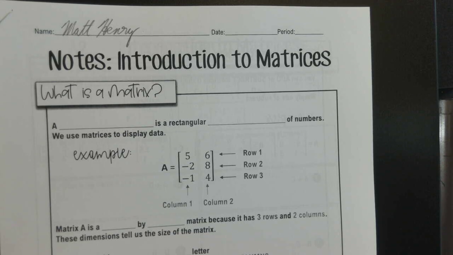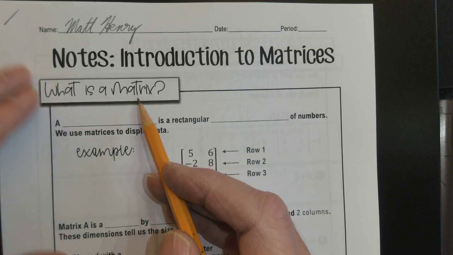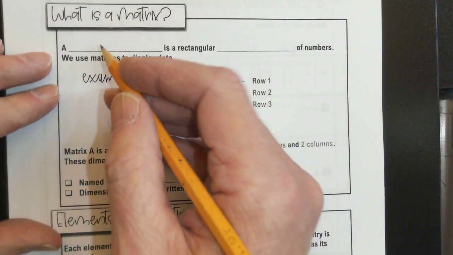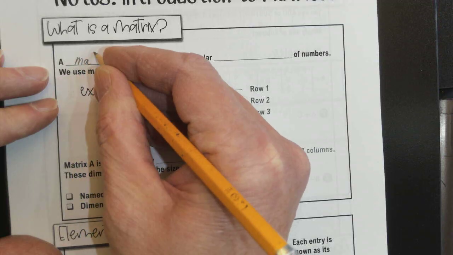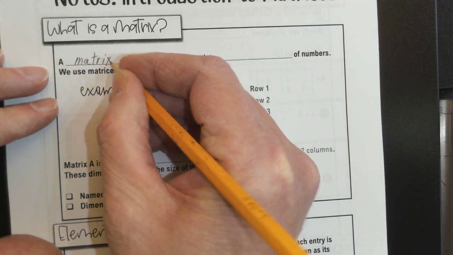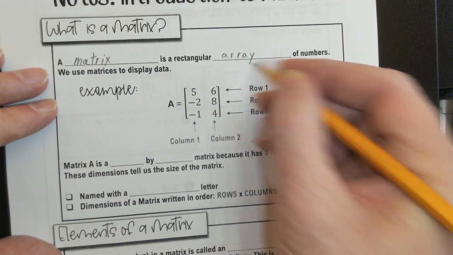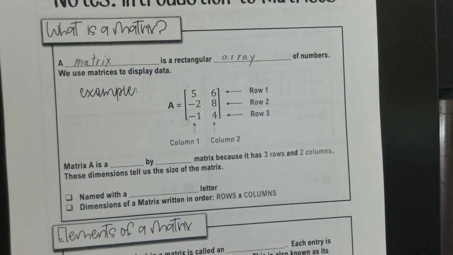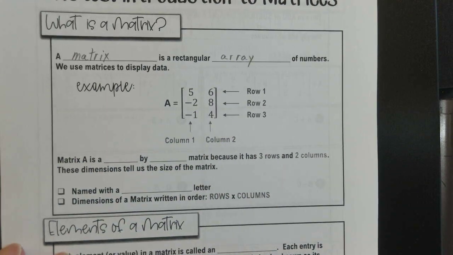Now, this is an introduction to matrices. First question is, what is a matrix? And we can answer that right here. A matrix is a rectangular array of numbers. And we use matrices to display data.